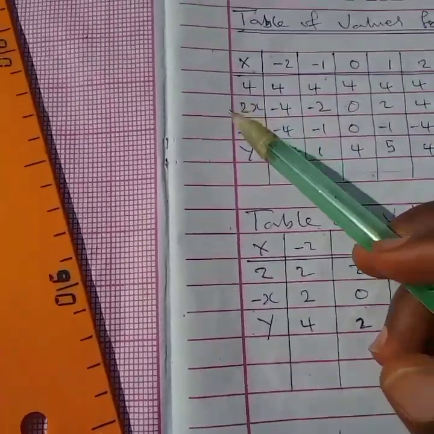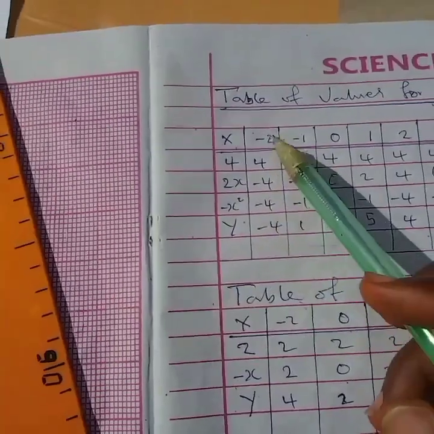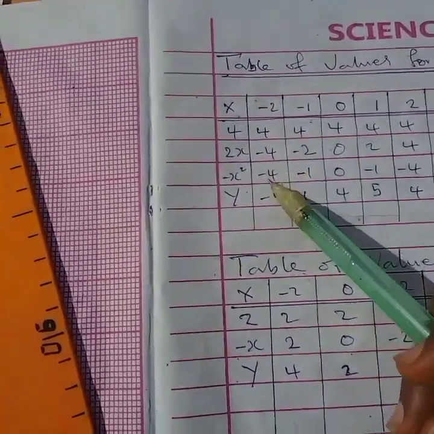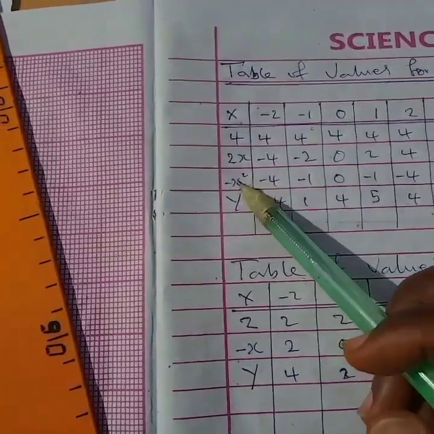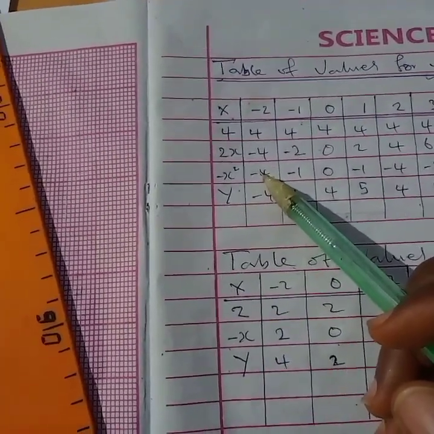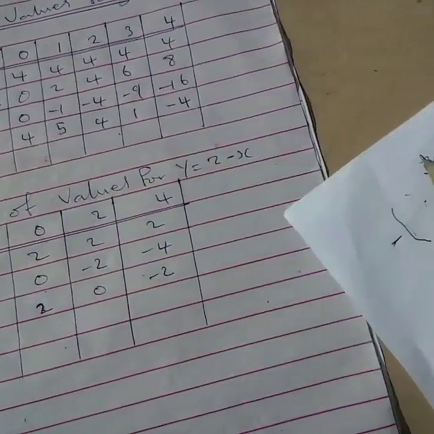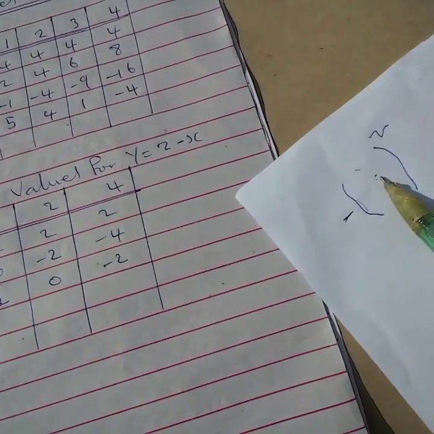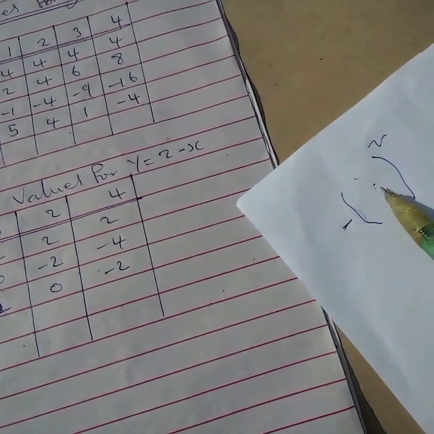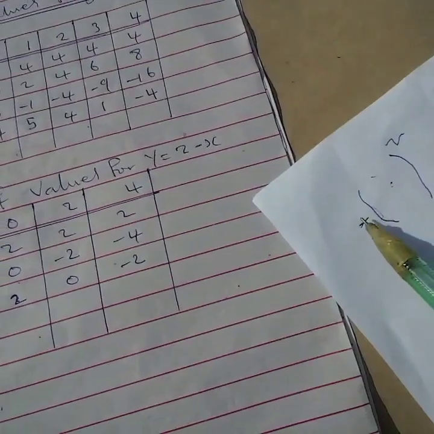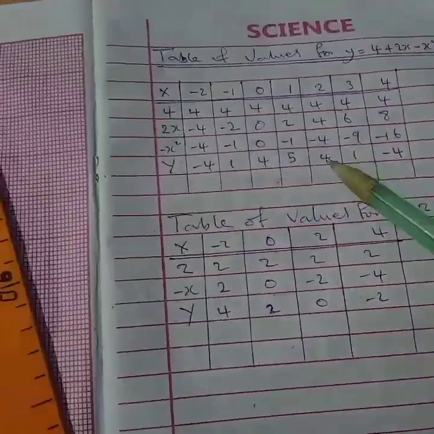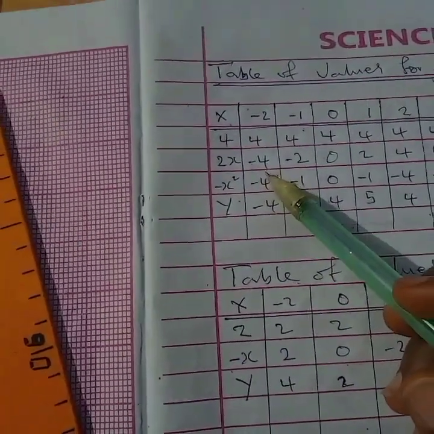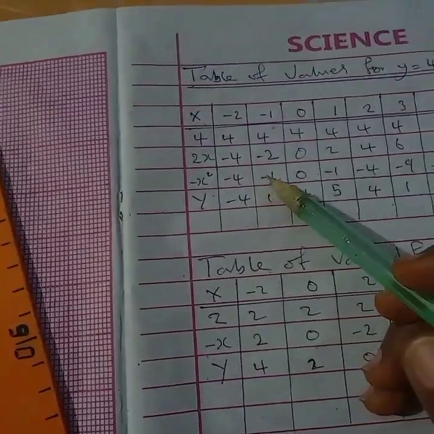So that's why if you look here, you realize that under minus 2, you have minus x squared being minus 4. Okay, do you get it? That's if you put minus 2 here. So that minus 2 now will become 4, and then this minus will affect it and return it back to minus 4. So the same thing is applicable here.